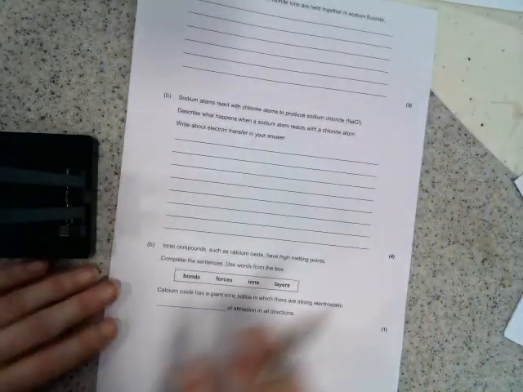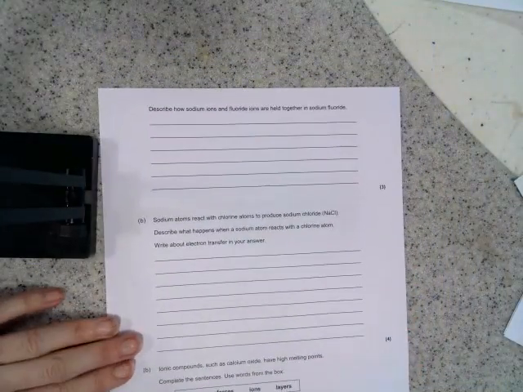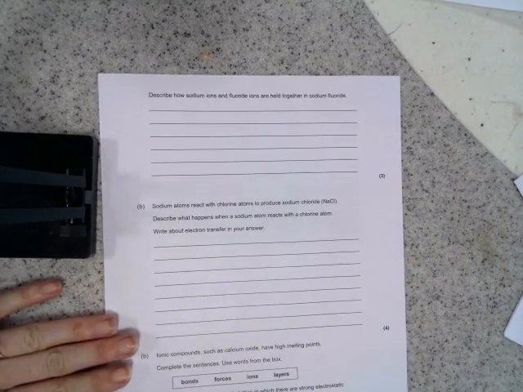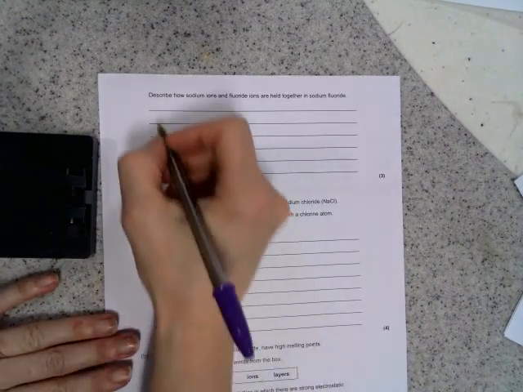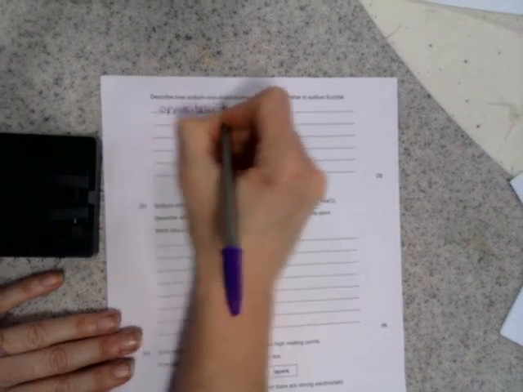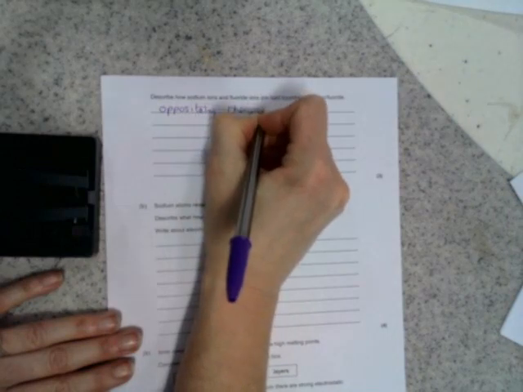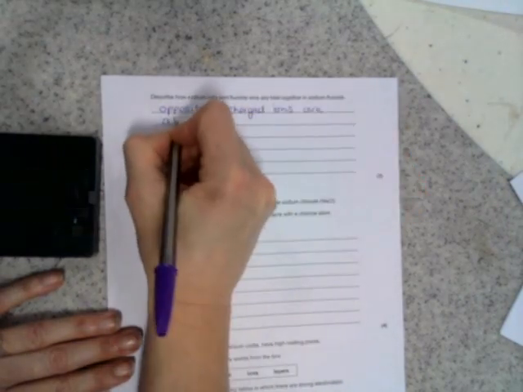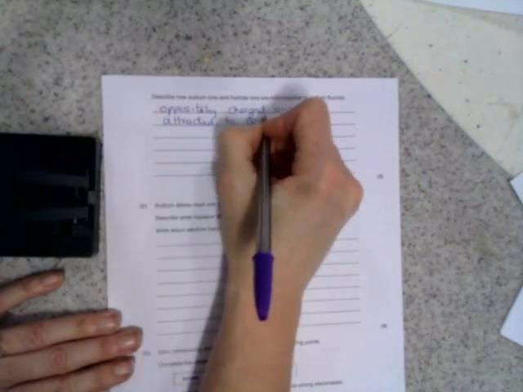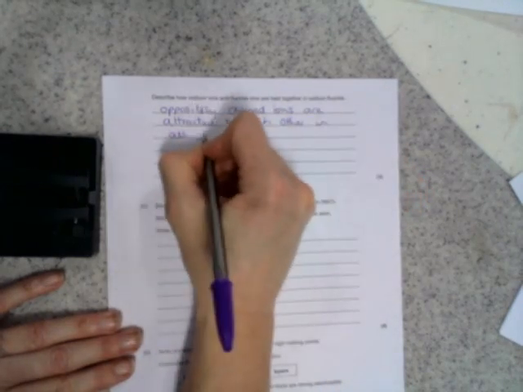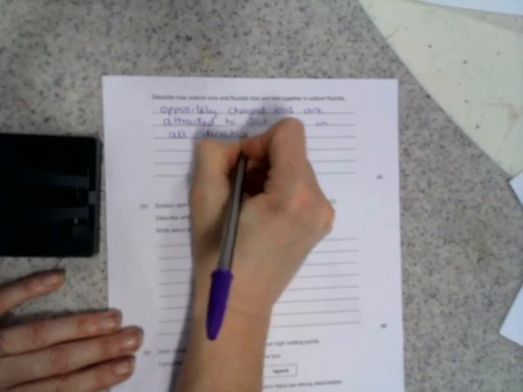Now, okay, describe how sodium and fluoride ions are held together in sodium fluoride. So this comes exactly the same. Oppositely charged ions are attracted to each other in all directions.